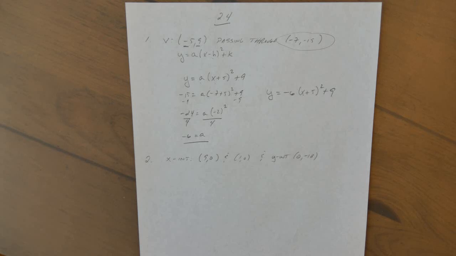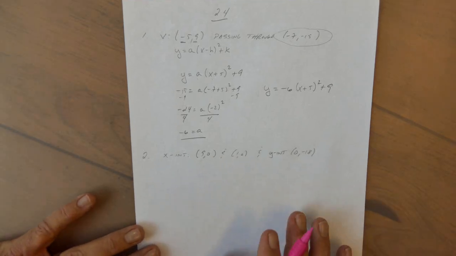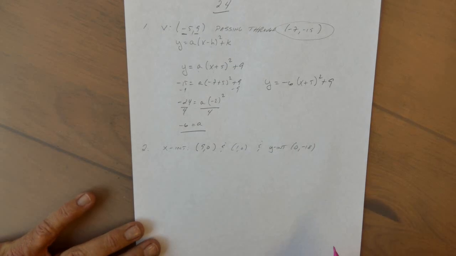So that's the quadratic equation that passes through the point -7, -15, and has -5, 9 as its vertex.